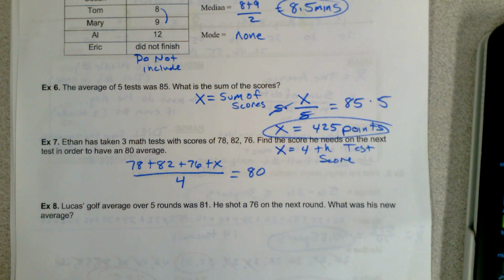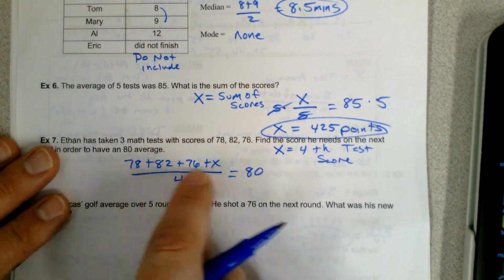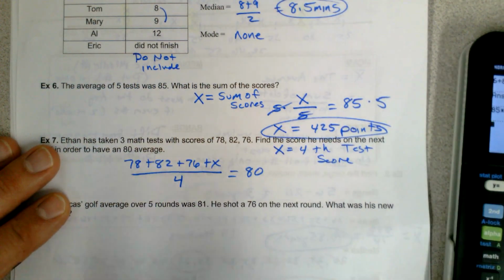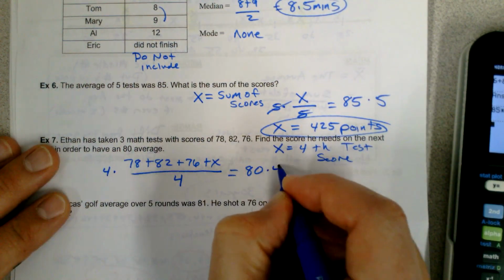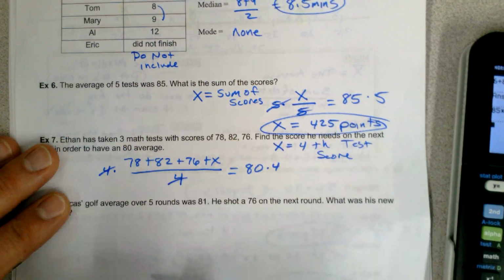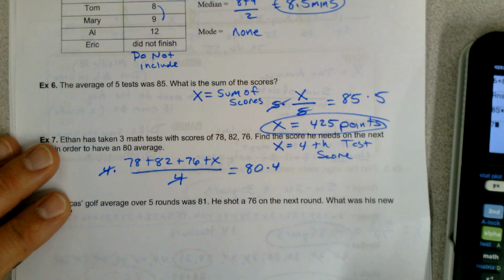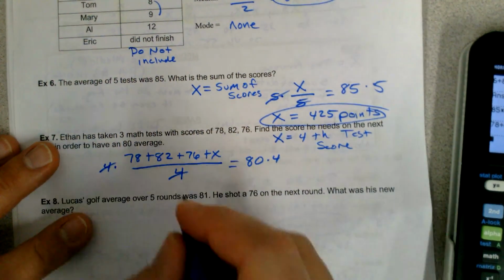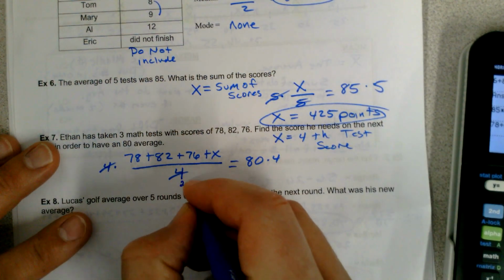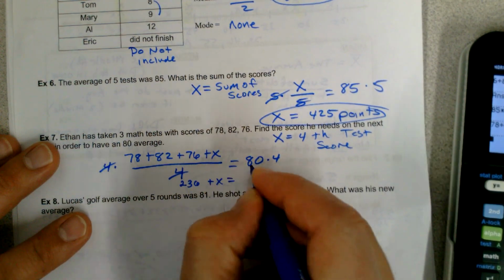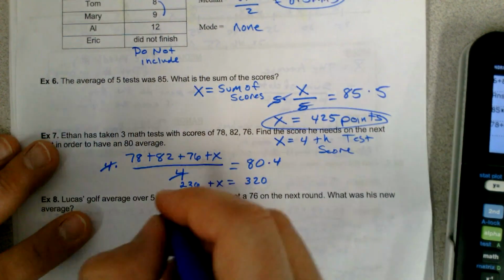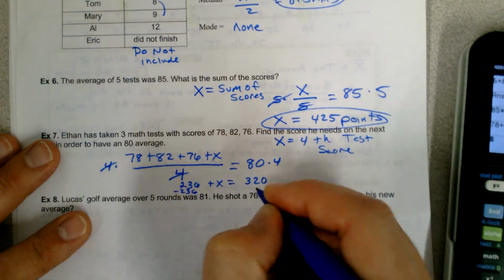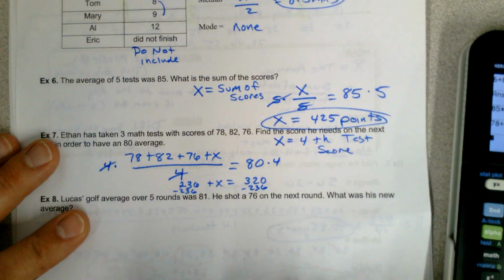Okay, so again, now we just do a little algebra. I'm going to go ahead and add up all these numbers here. And while I'm at it, I'm going to go ahead and multiply both sides by 4. That way these are canceling. When I add those numbers up, 78 plus 82 plus 76 is 236. And 80 times 4 is 320. And now to solve for that score, I'm going to subtract over 236.